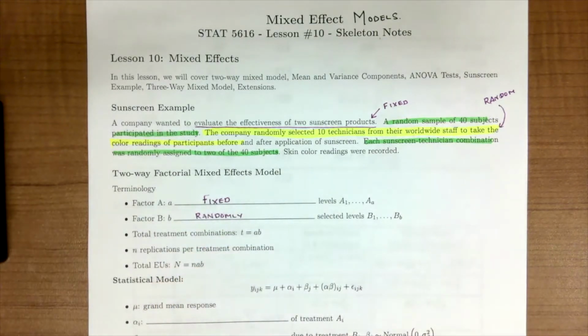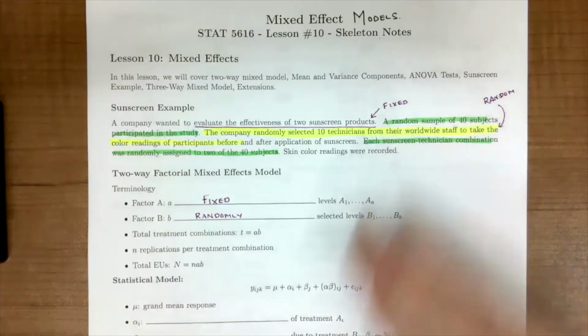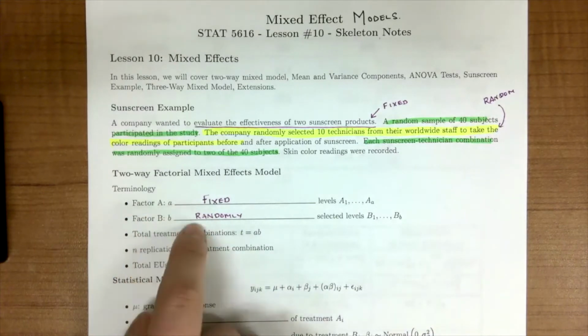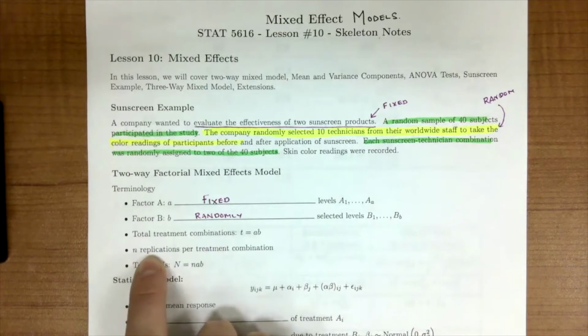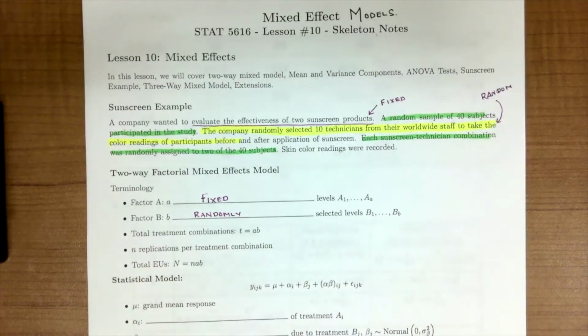It's arbitrary on whether factor A or B was random or fixed. In our notes, I'm just going to have A be our fixed variable and B be our random. Other than that, our total number of treatments is the same as we saw in our random effects model. Little n is our number of replicates, so our total number of EUs is capital N.